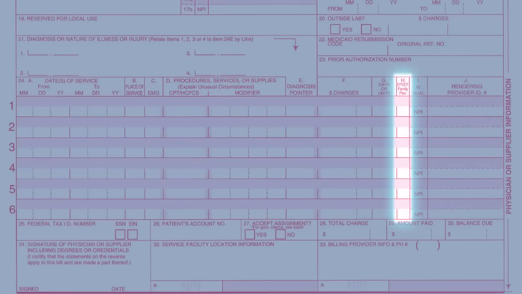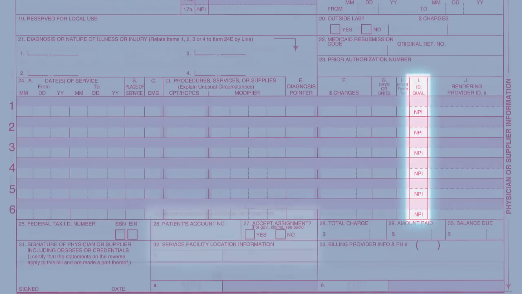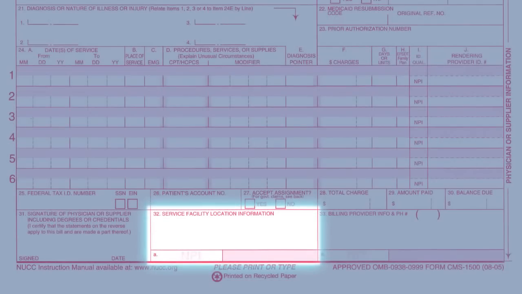24H. This field is for healthy families in government use and at this time is not in use in the ABA field. 24I. This field is also no longer in use since the implementation of the NPI. Field 32, Service Facility Location Information, is the last field that we have to cover.